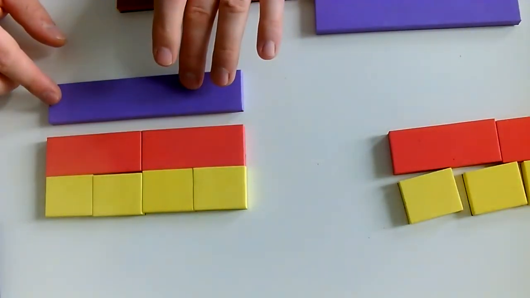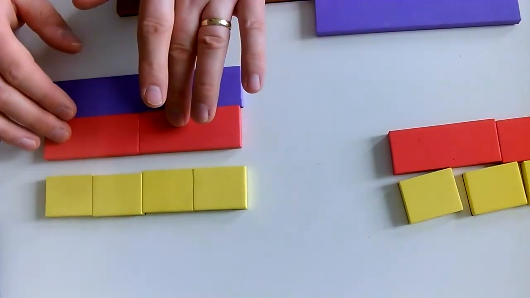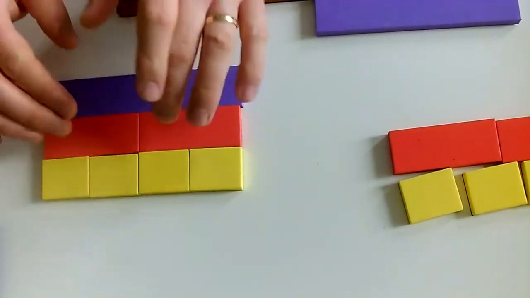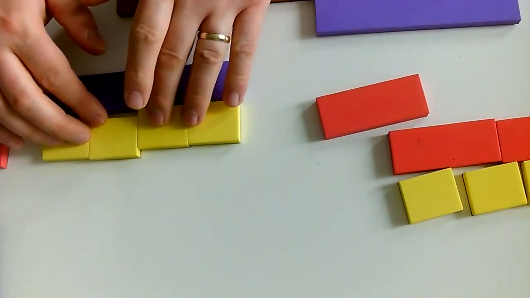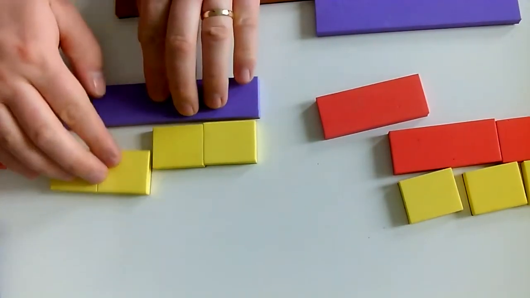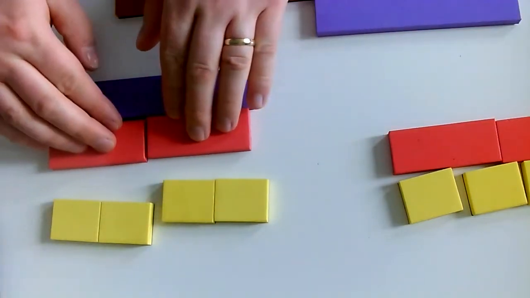So I've got a half. A half can also be 2 quarters. 2 quarters can also be 4/8. So 4/8 is also the same as 1/2. So hopefully you can see that. Okay. Now let's put this back together.